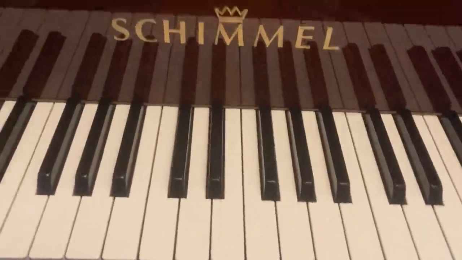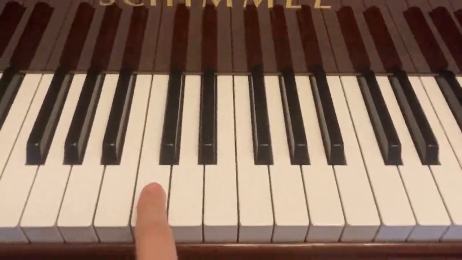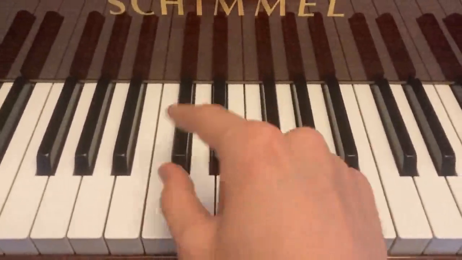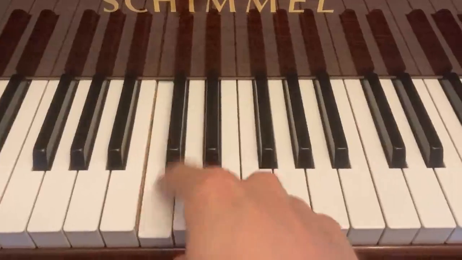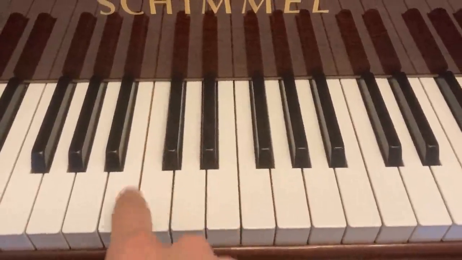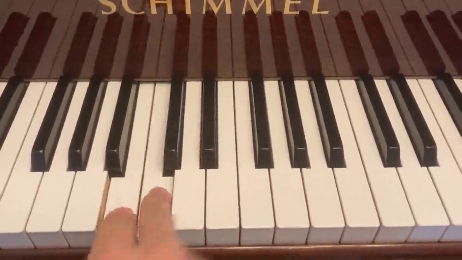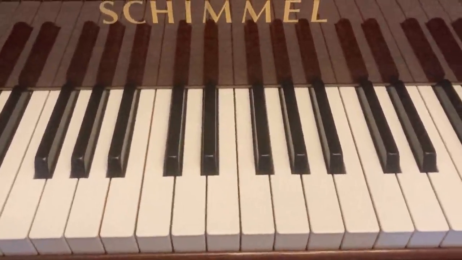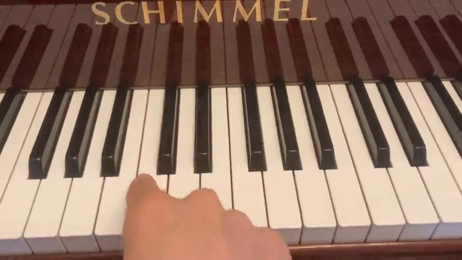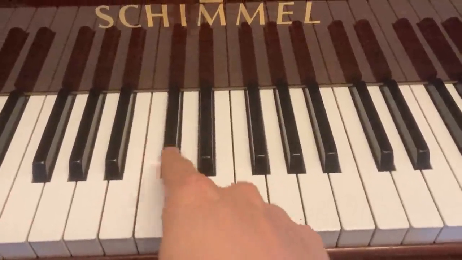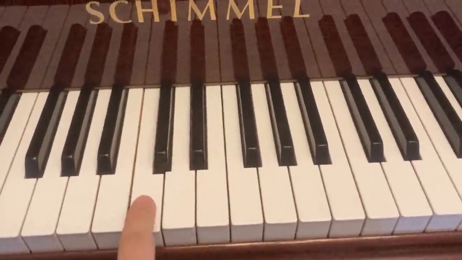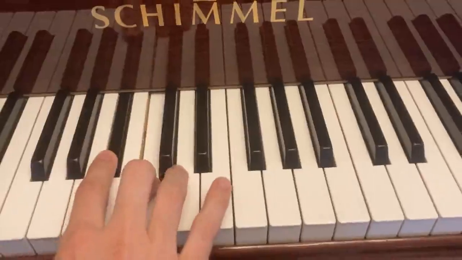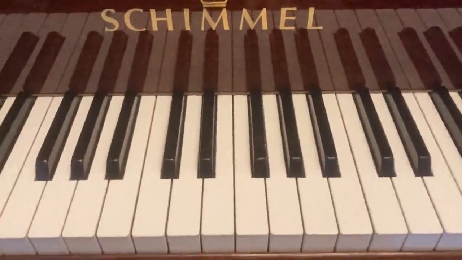So what is a half step? A half step would be two notes that are the closest possible position so that there's no other notes in between. So for example, this note to this note, or this note to this note, those are half steps. And then a whole step would be two of those. The distance from here to, say, this note, because there's two half steps in between. Or from here to this note, because there's two half steps again.